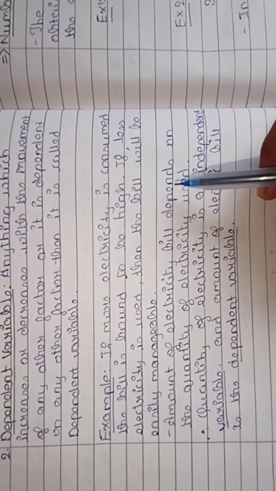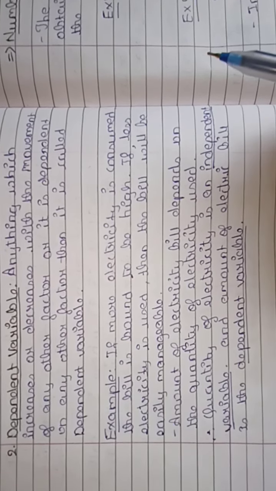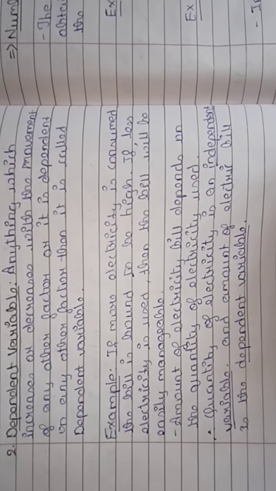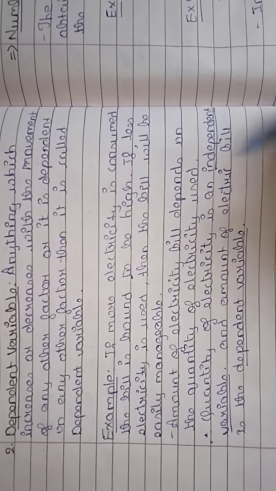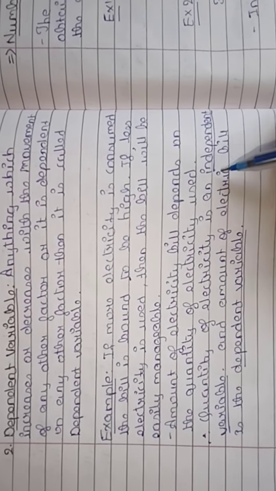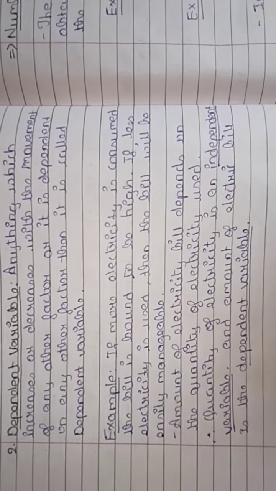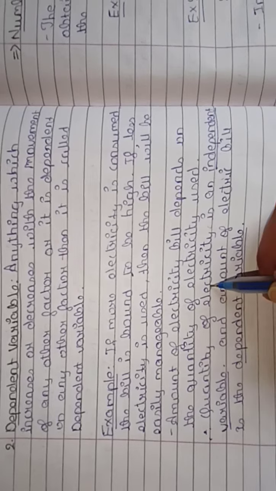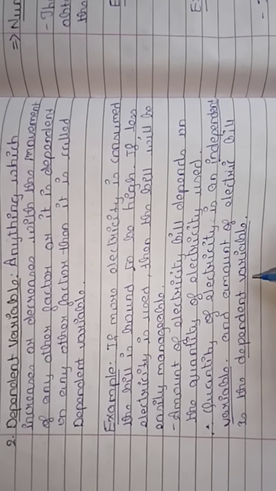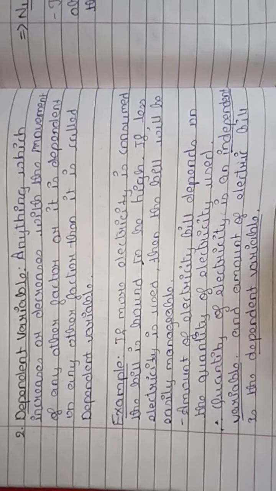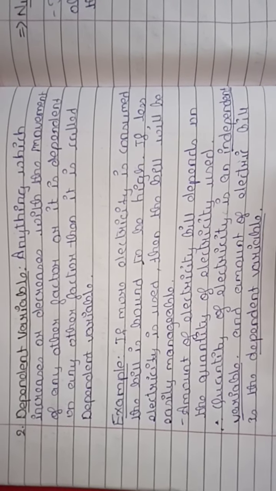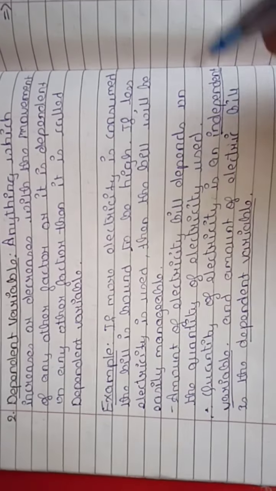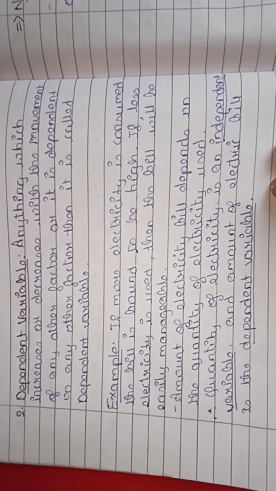So this is a dependent variable form. Here, the quantity of electricity is not depending on anything. As we use more, the quantity of electricity will increase. So it is an independent variable. But the amount of the bill, which depends on the quantity of electricity used, is a dependent variable. So this is the concept of dependent and independent variable. Based on these dependent and independent variables, we will plot the graph in exercise 15.3.